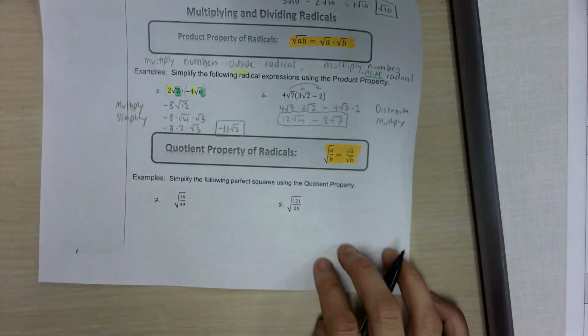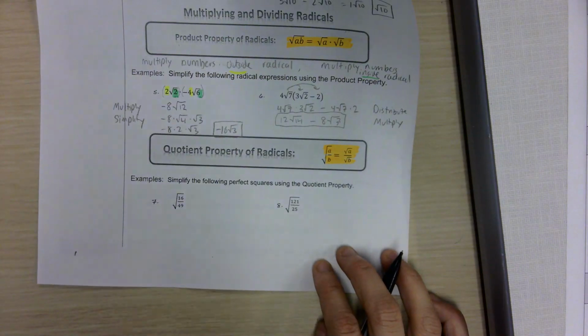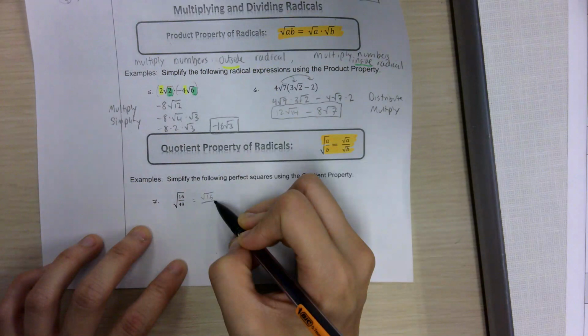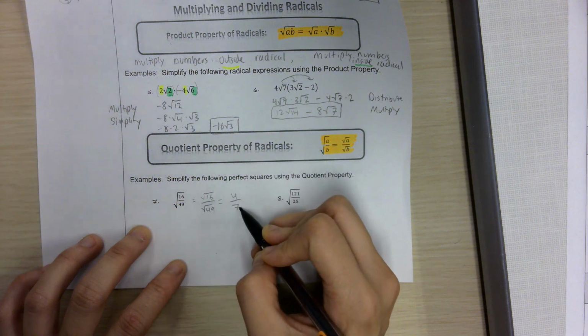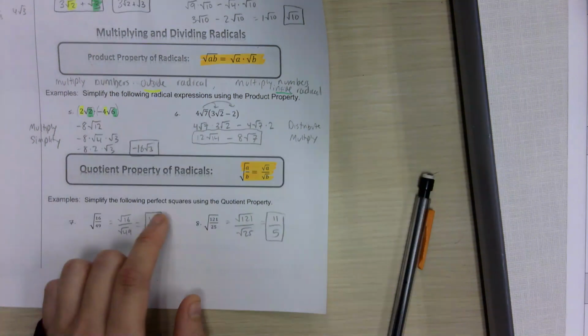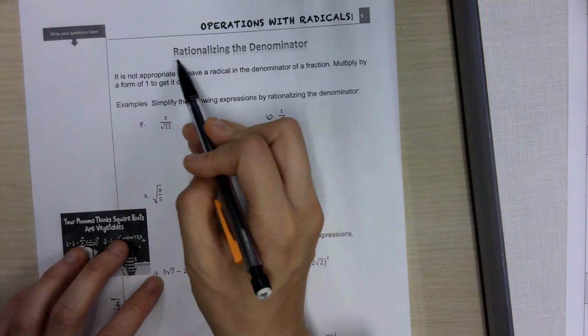All right. Quotient property of radicals. So if we have something divided by another, we can rewrite it like this. Root 49, and then that's easy to see. This is a perfect square of 4, this is a perfect square of 7, and we're done. We can rewrite this as square root of 121, and this is 5. So that's the quotient rule. These were simple examples because we used perfect squares.